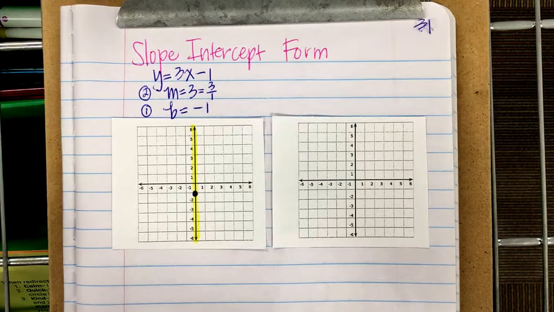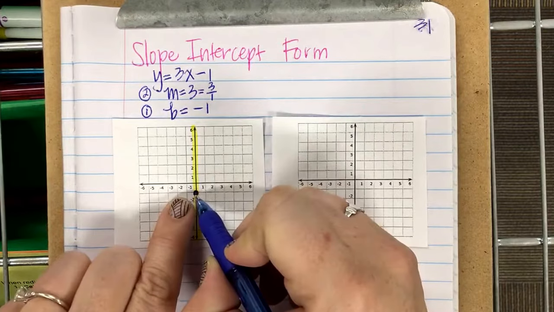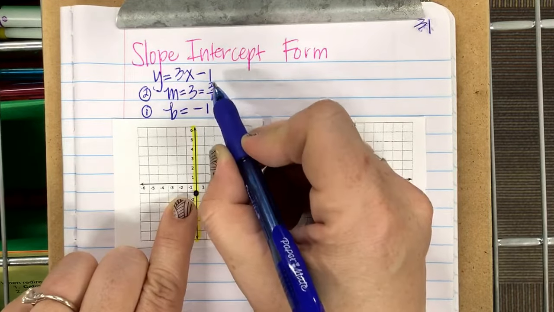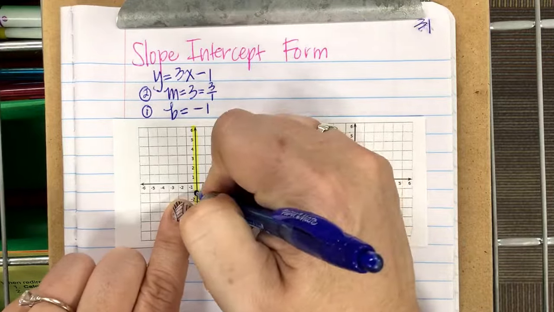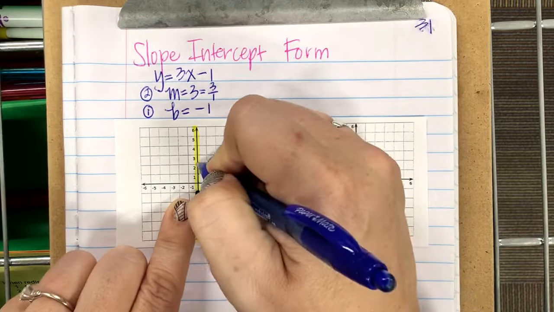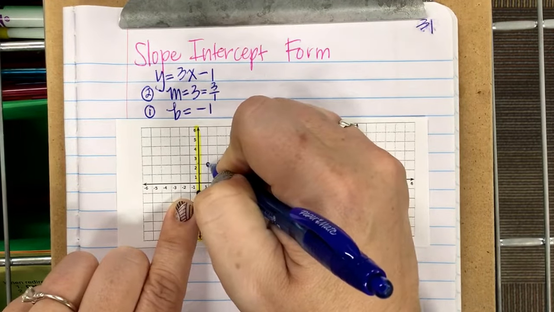So I'm going to plot my intercept. And then from this dot, I'm going to count my slope, which is 3 over 1. So I'm going to go up 3 and over 1.